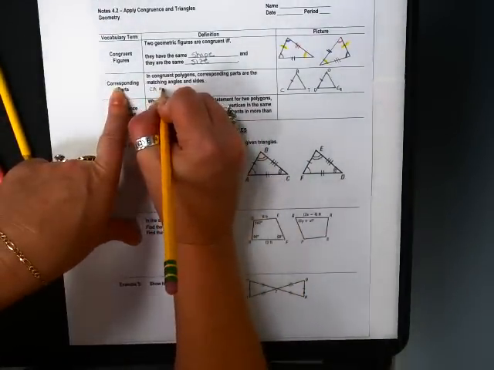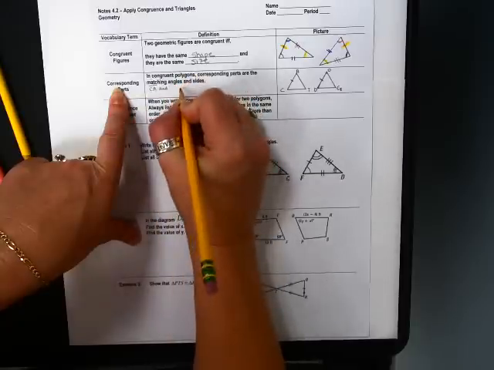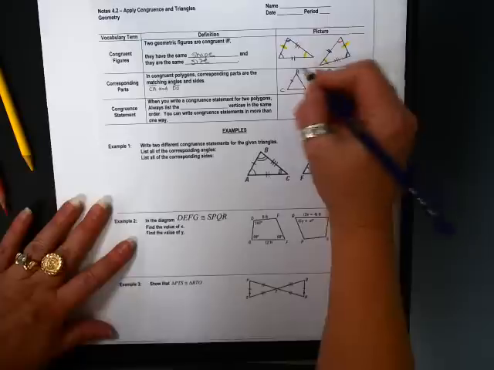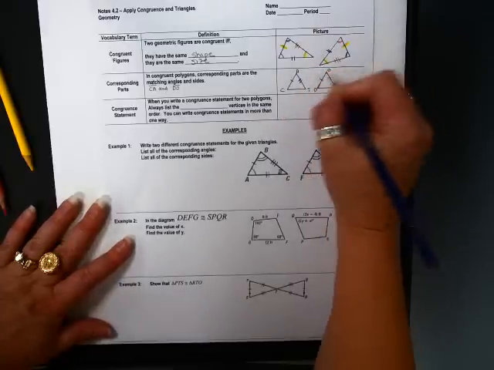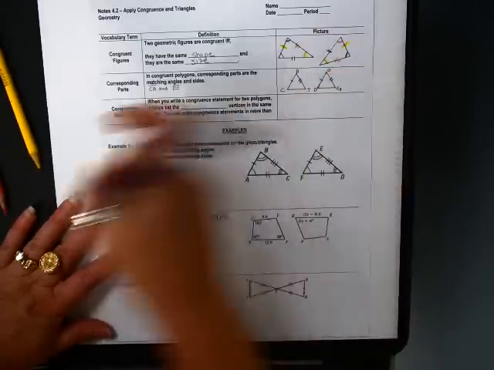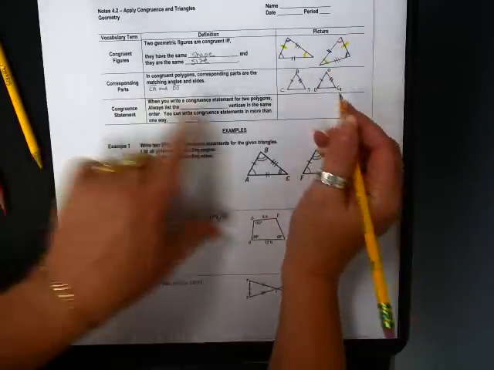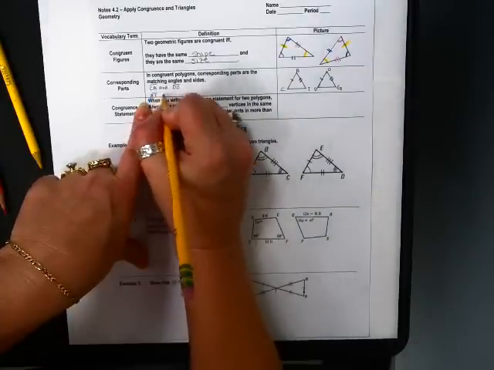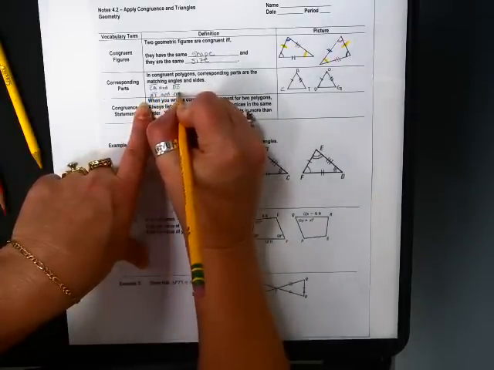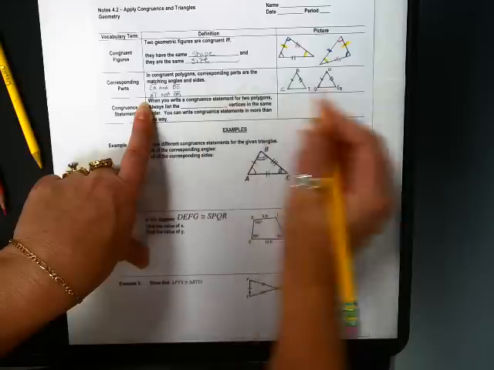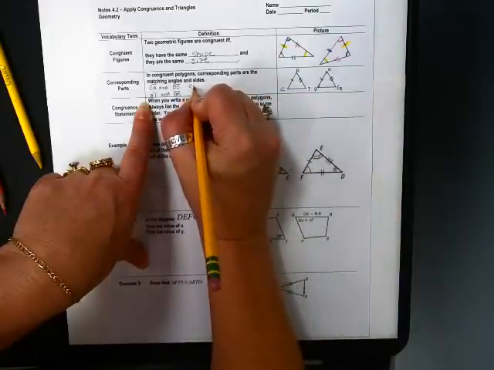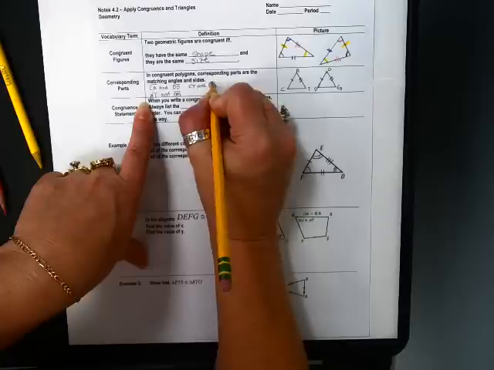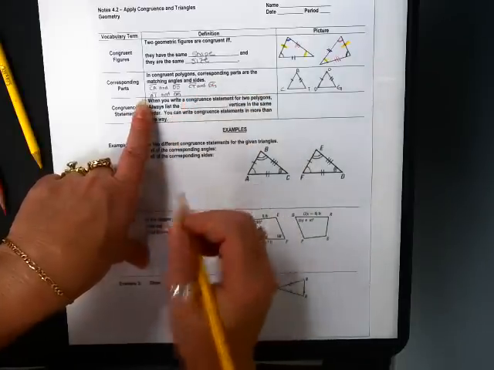CA and DO correspond. We say that AT and OG are corresponding. So I'll list those. AT and OG are corresponding. And then the last one, CT and DG. Those two sides are corresponding.